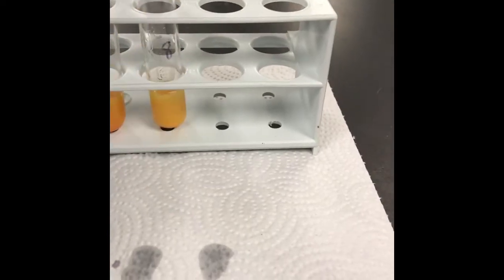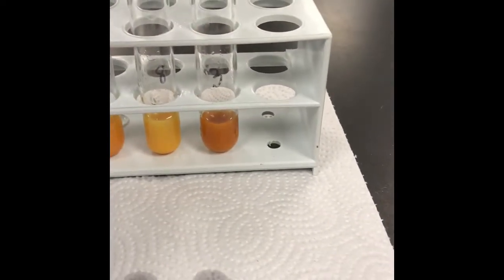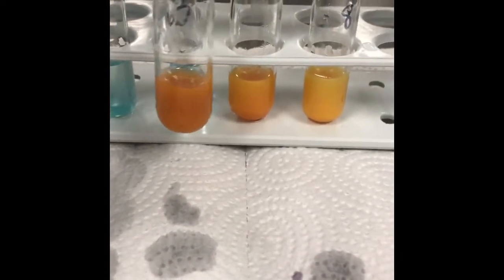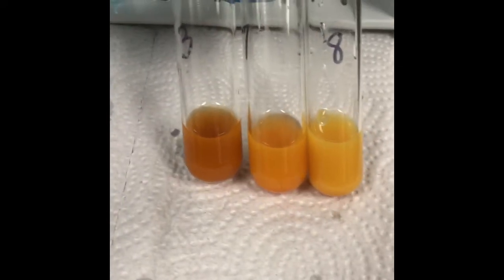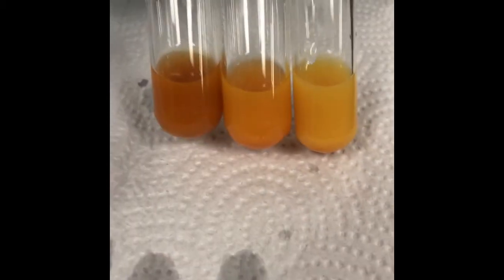If you want to see the 3 that are the orange color next to each other, this is 3 right here, before you see 7 and 8. So 3, 7, and 8. There they are, all 3 next to each other. That should give you a good display.